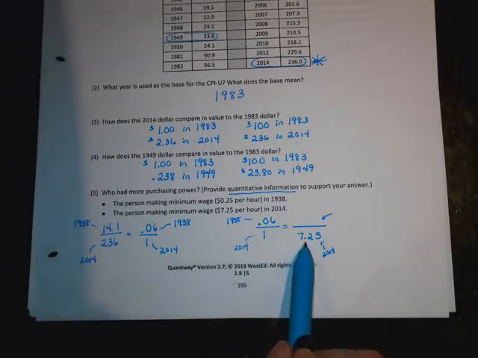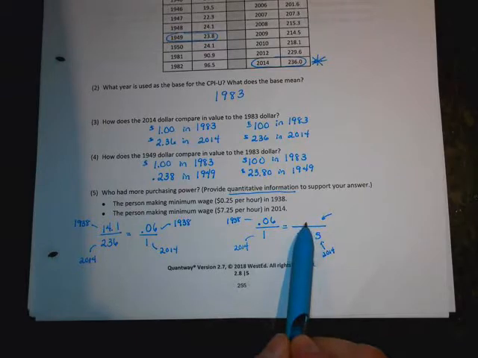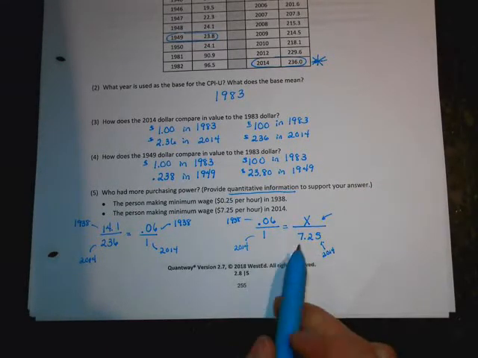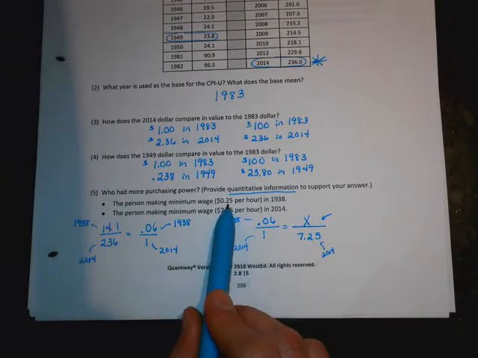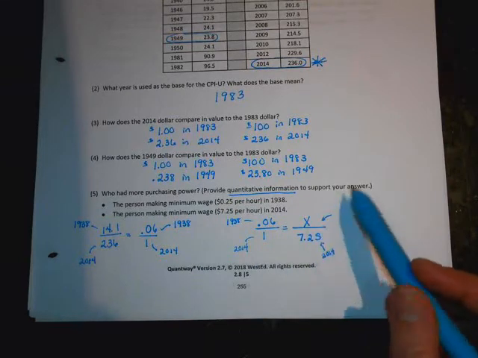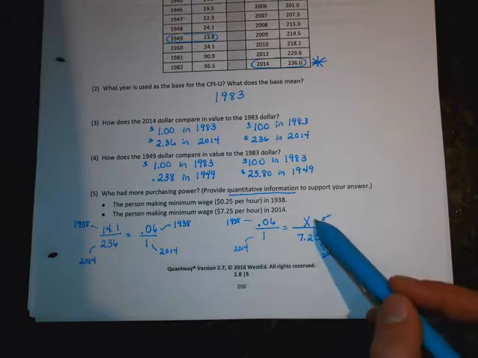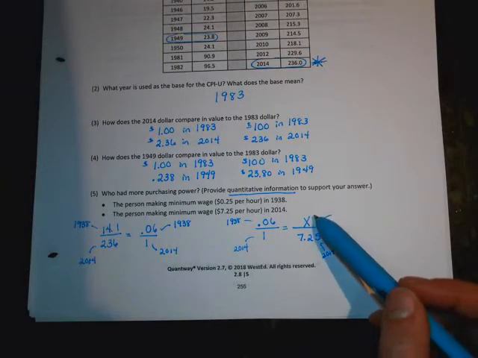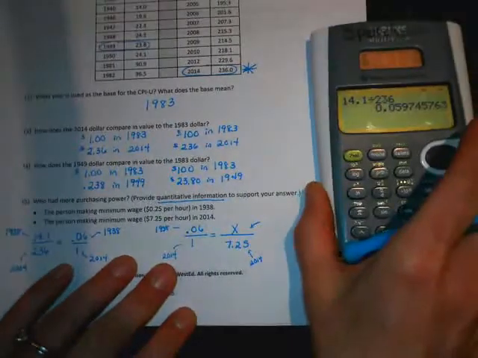Now look, this is minimum wage in 2014. So they want to know, if we work for an hour, what could we buy in 2014? And what would be the cost of that in 1938? So what we buy for an hour's work in 2014, what's the equivalent for an hour's work in 1938? If it comes out to be 25 cents, then these guys have the same purchasing power. The minimum wage will buy you the exact same thing in both years, if this is 25 cents. If it's not, then we'll have to talk about what's happening with the minimum wage.